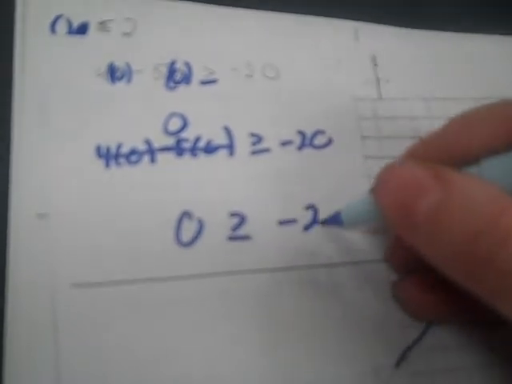So what do I have? I have 4 parentheses 0 minus 5 parentheses 0, the sign, and negative 20. So this is a side that needs to be crossed out. Okay, so 4 times 0 minus 5 times 0, and I get 0. So I have 0, the sign, and negative 20.